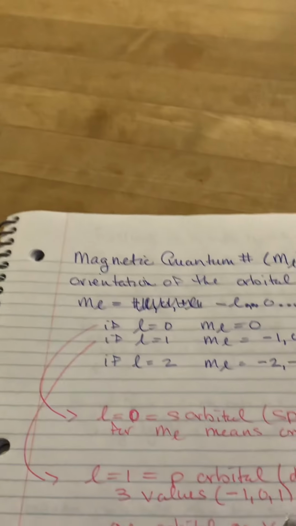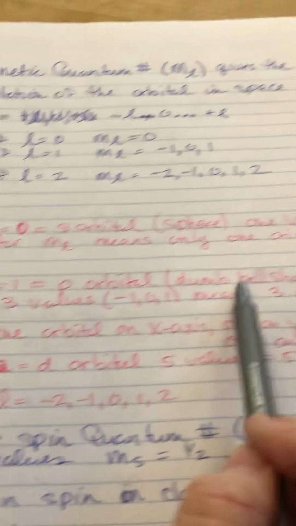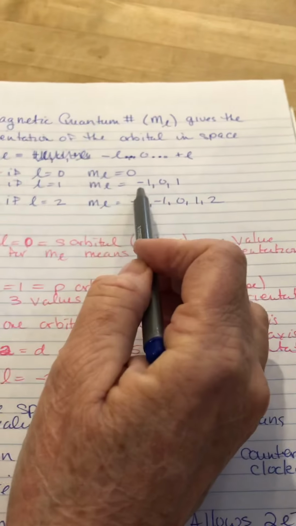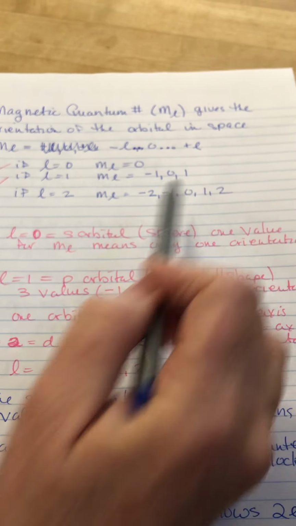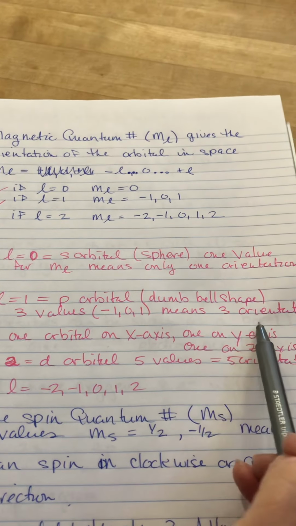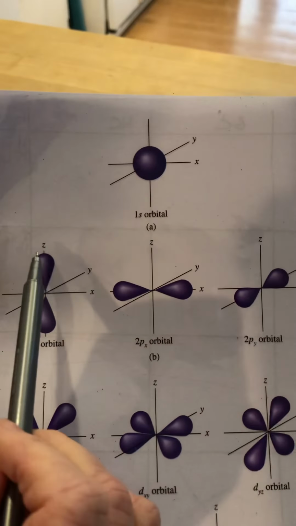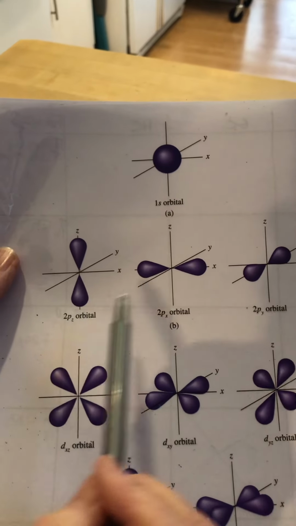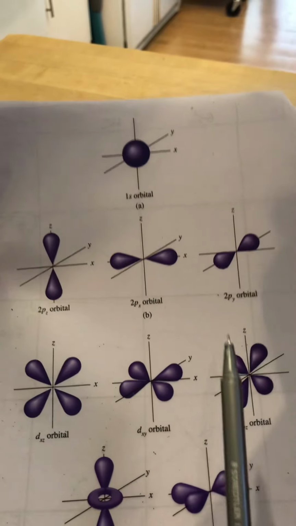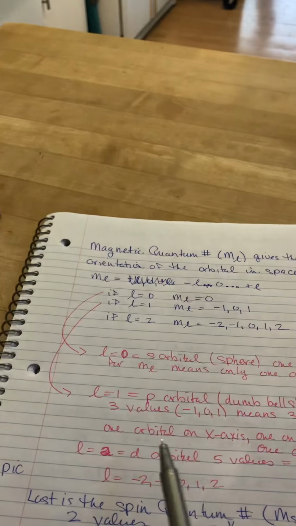If you go to L equals 1, those are p orbitals. Those are the ones that are dumbbell shape. There are 3 values when L equals 1, negative 1, 0, and 1. That means there are 3 orientations. So here we have the p orbitals, and you have one that's aligned along the z-axis, one on the x, one on the y. 3 orbitals pointing in 3 different directions on a 3-dimensional Cartesian axis system.